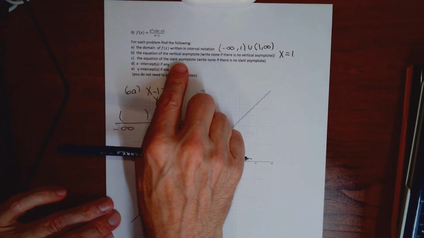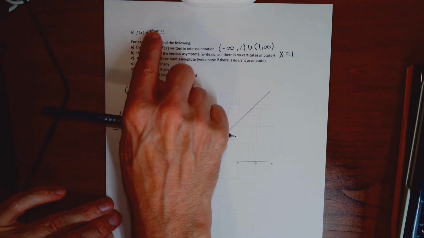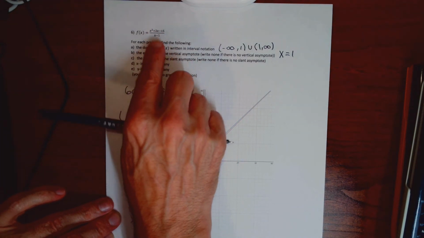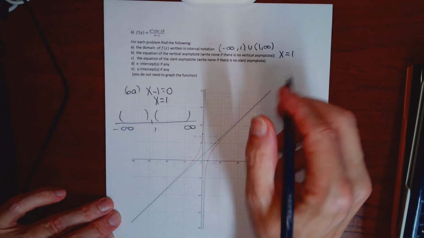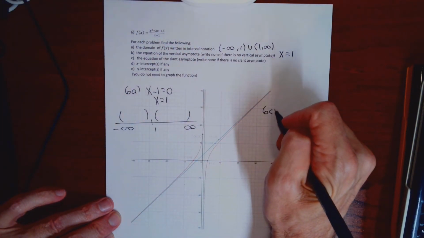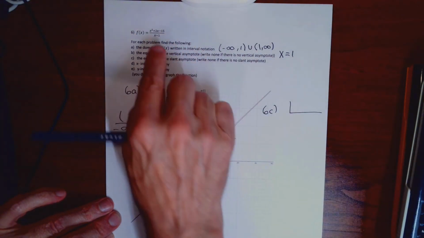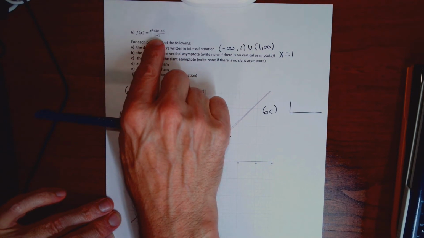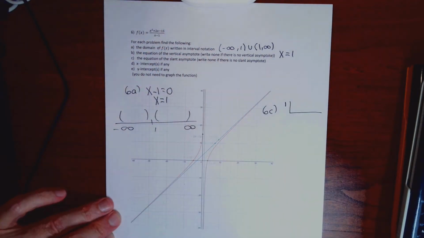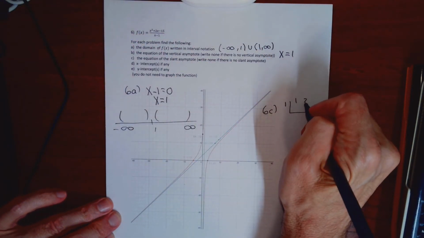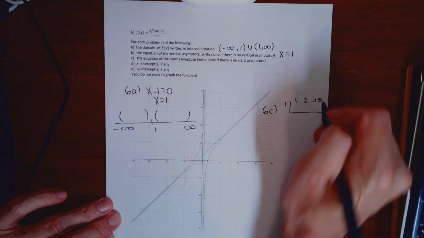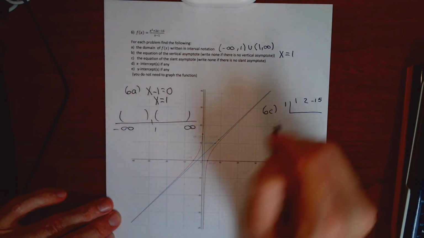C tells me it needs a slant asymptote. When the highest exponent in the numerator, in this case 2, is bigger than the highest exponent in the denominator, 1, you get a diagonal or a slant asymptote, and you have to do that by synthetic division. So for 6C, I'm going to do synthetic division. I'm going to change the sign of the minus 1 in the denominator, put that outside my synthetic division, and the coefficients of 1, 2, and minus 15 will go above that inverted division bar.